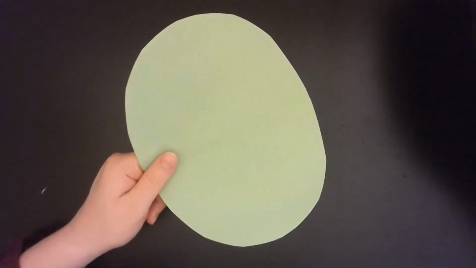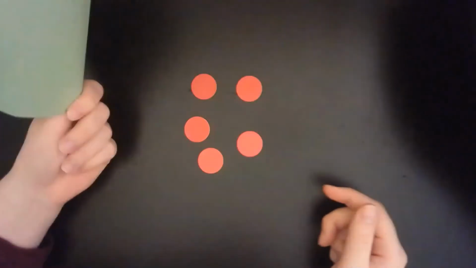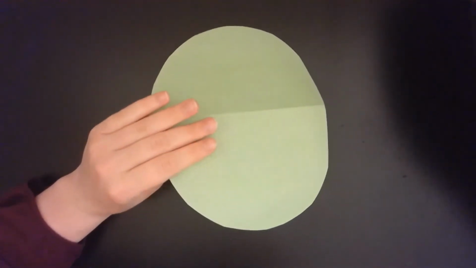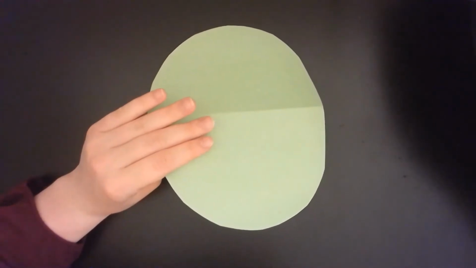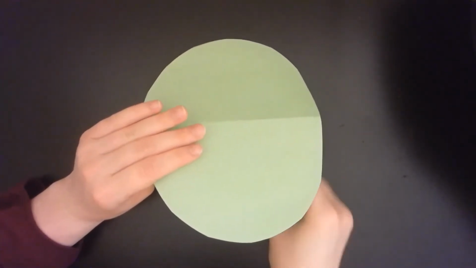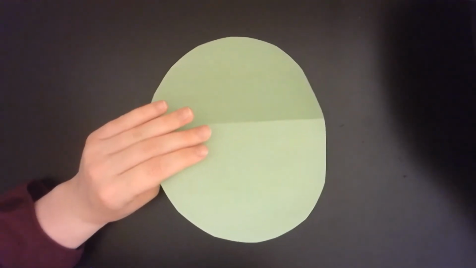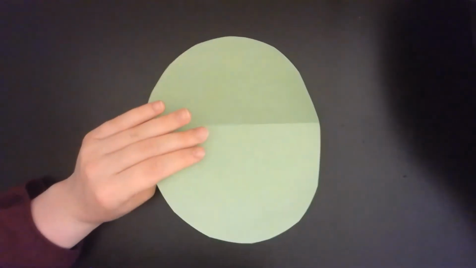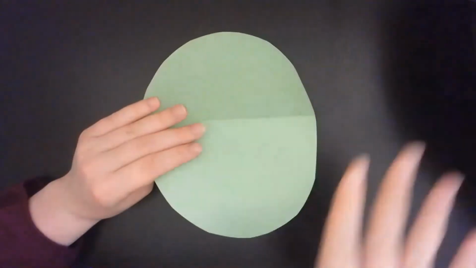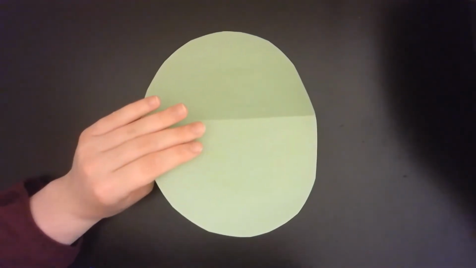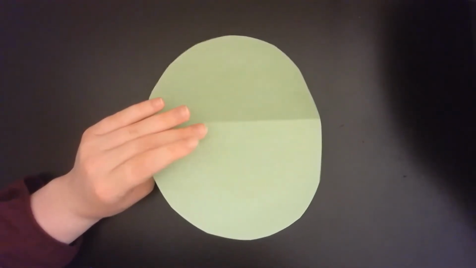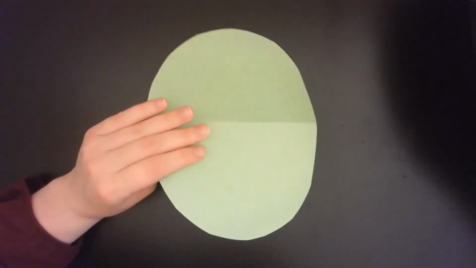Make sure that you're paying attention. We have 5 counters underneath. All right. I'm now going to add 2 more counters underneath. So I had 5 and I added 2 more. How many total am I going to have now underneath this plate? Think in your head. How many are going to be underneath this paper?